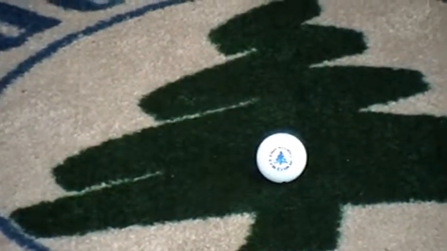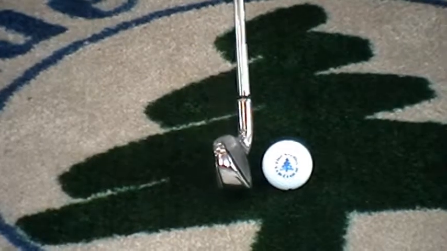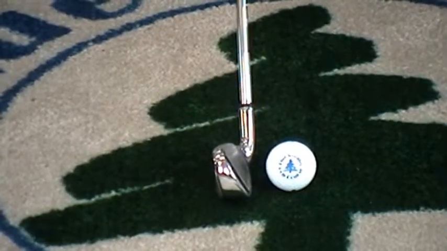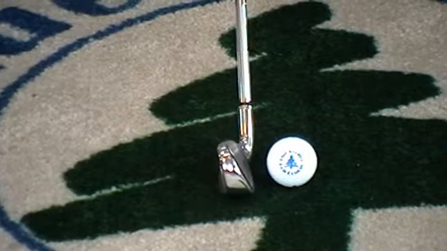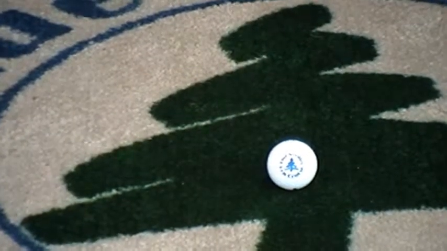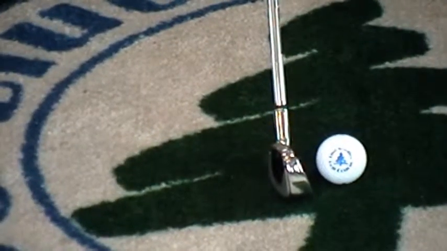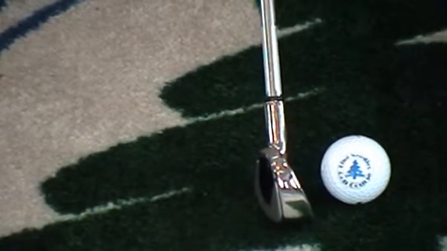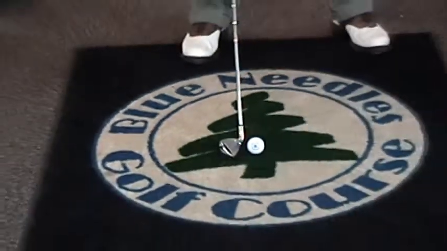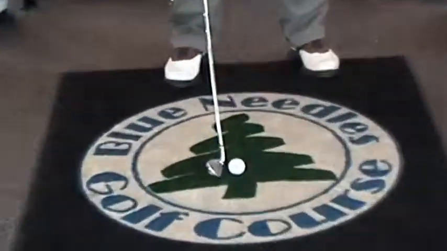If I returned it and the face was square at impact, the ball would go straight. But if I was to come down on a straight swing path and the face was to be closed, because the path is going straight, the ball would start out straight, but it would turn to the left, which would be a straight draw. Or if it was open, it would be a straight slice.